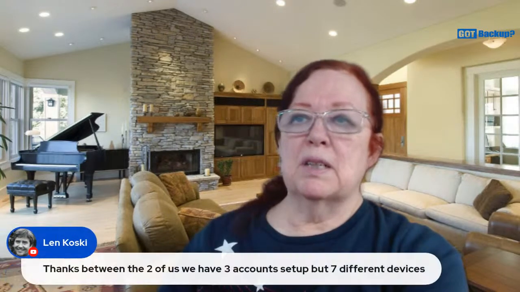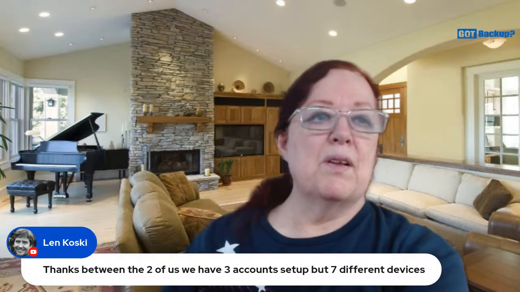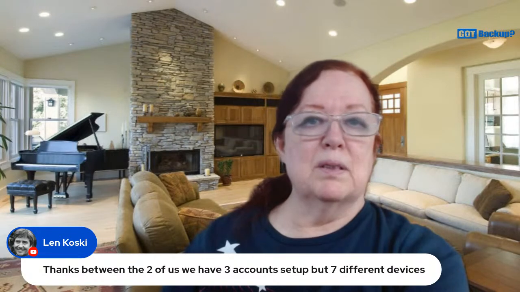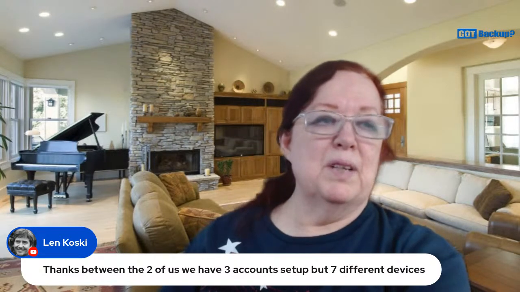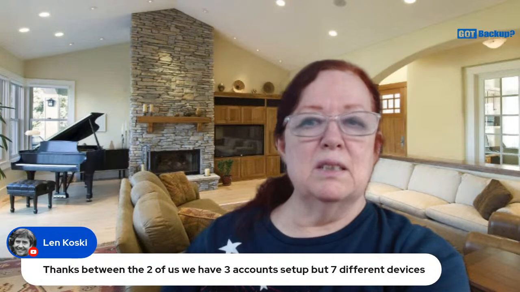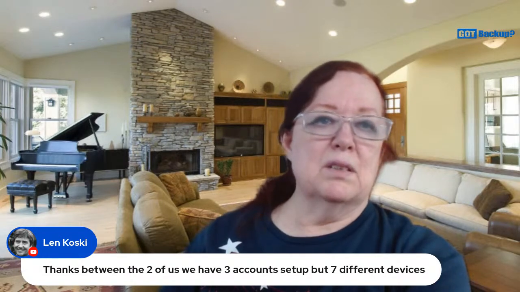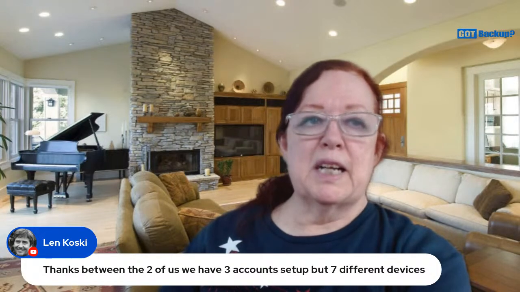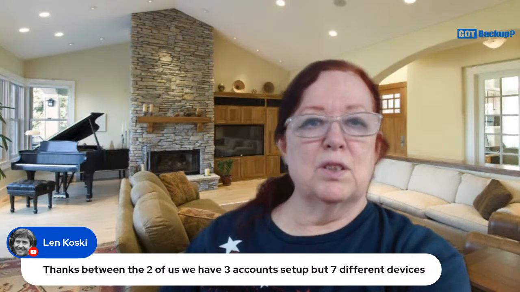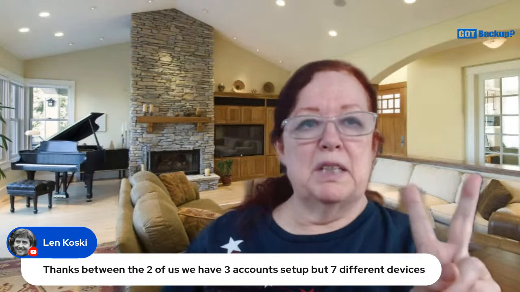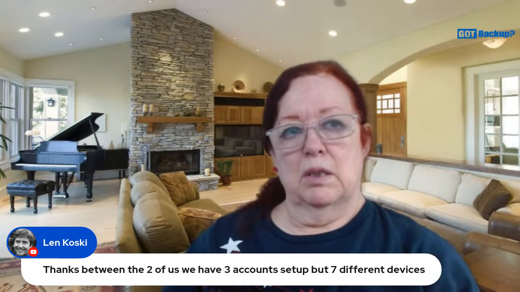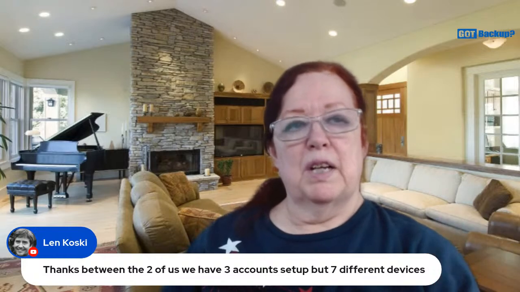You might be answering someone else's question, but between the two of us, we have 3 accounts set up, but 7 different devices. You can have as many devices among as many accounts, up to 6. If you don't need 3 accounts, keep it to just 2. If there's only 2 of you, I'm not sure why you have 3 accounts. But say it's your wife, okay?